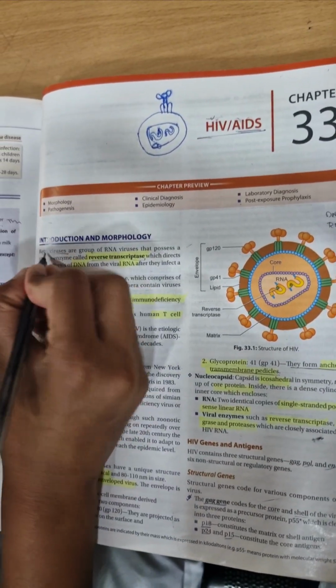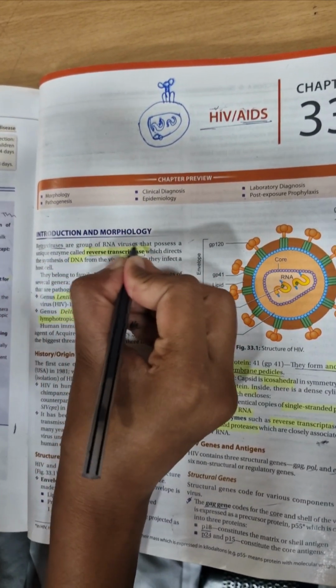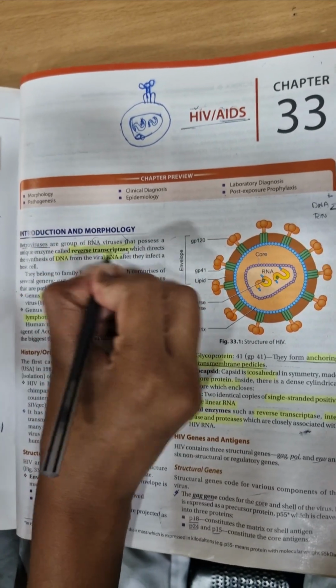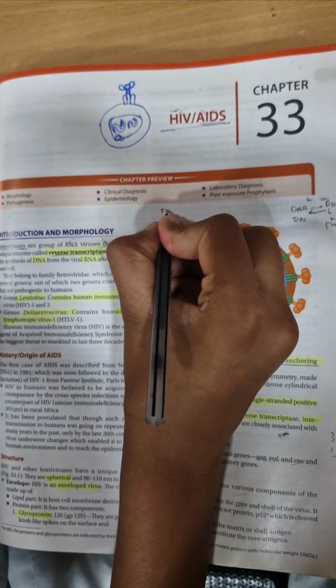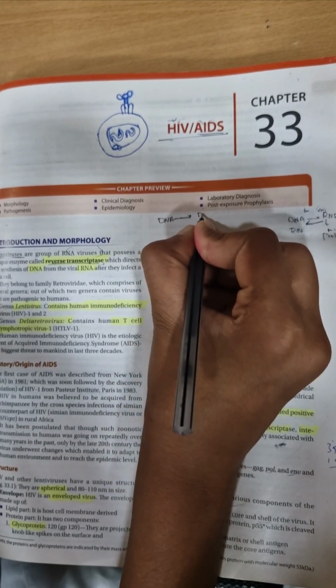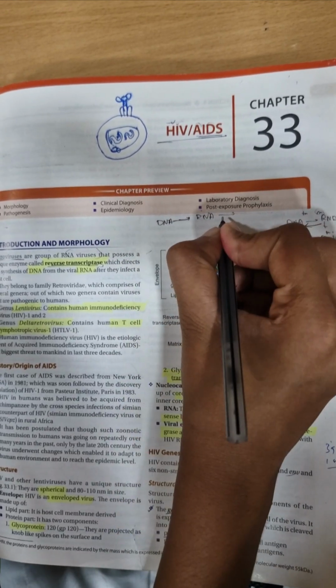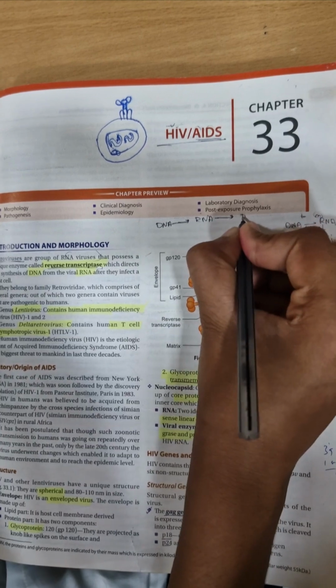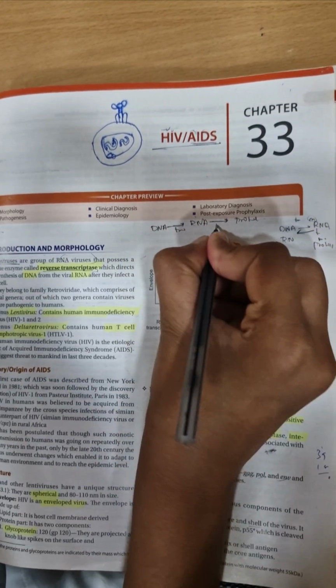This is a retrovirus, a group of RNA viruses. It possesses a unique enzyme called reverse transcriptase. Normally, in the process of transcription, DNA makes RNA, and then in the process of translation it is converted into proteins. This is transcription and translation.